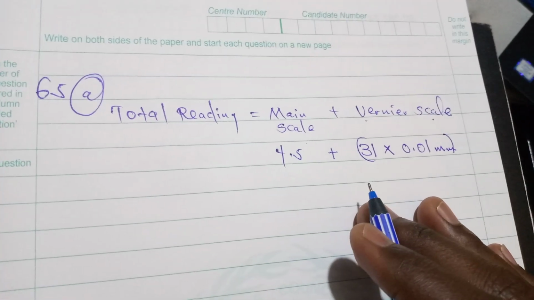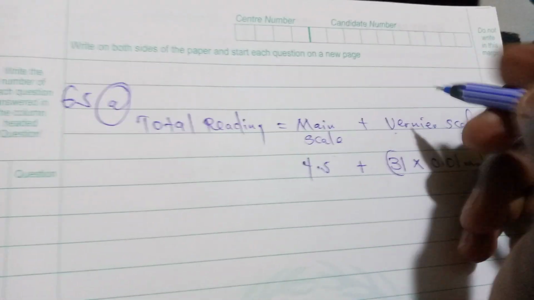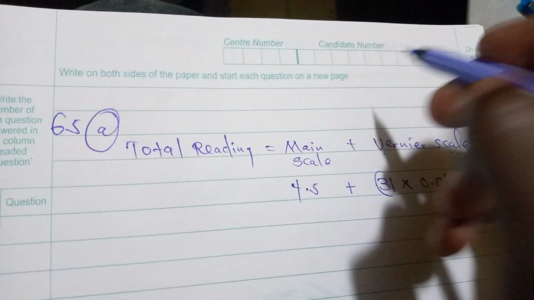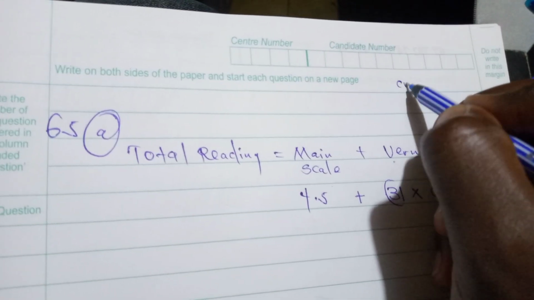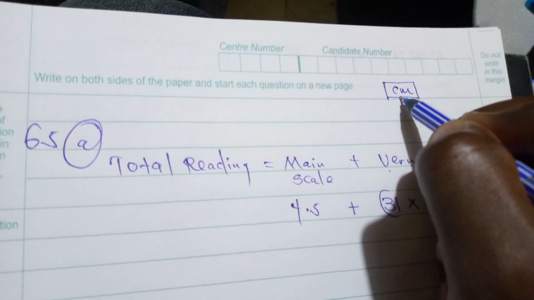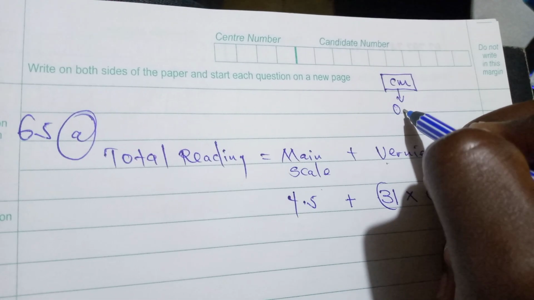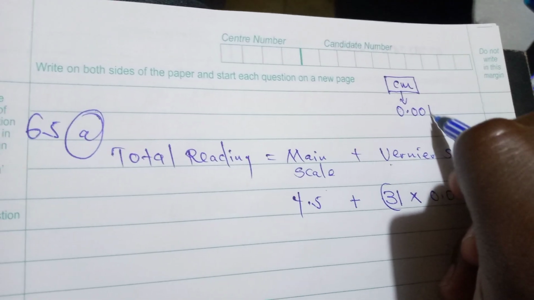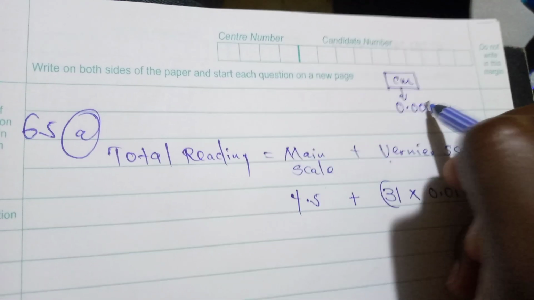Now what you should bear in mind is that sometimes you'll find that the micrometer screw gauge is in centimeter. So when it is in centimeter, the accuracy number that you are supposed to use is 0.001 centimeter.